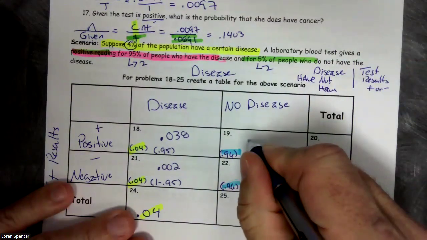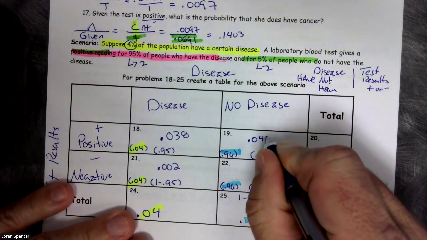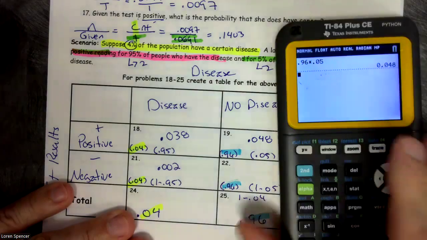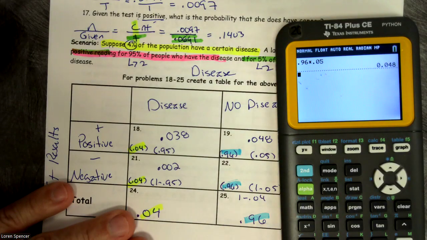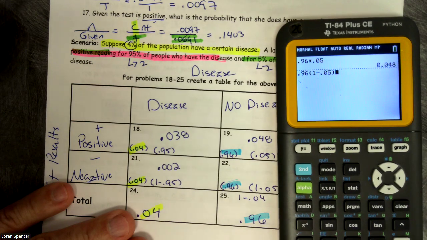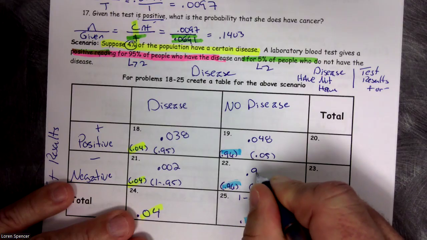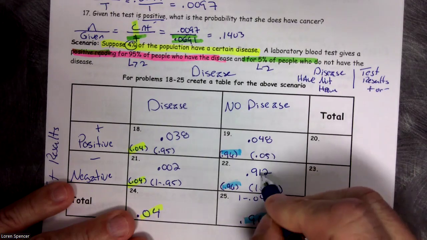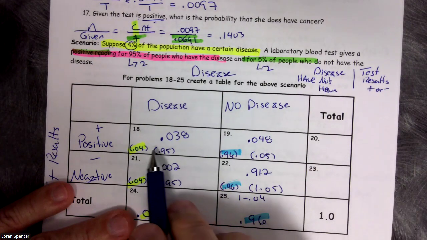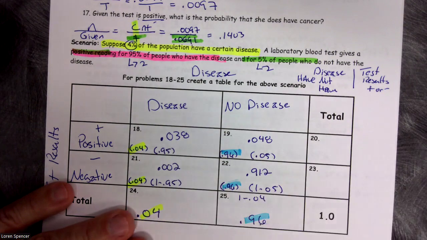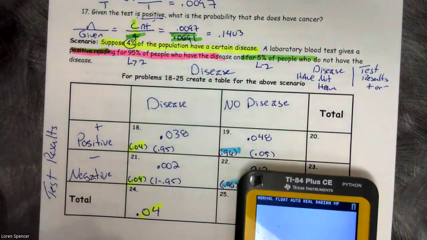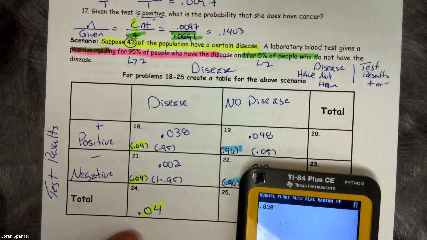So now we need to add across. So we have 0.038 plus 0.048 is 0.086. And adding across, 0.002 plus 0.912 gives me 0.914.